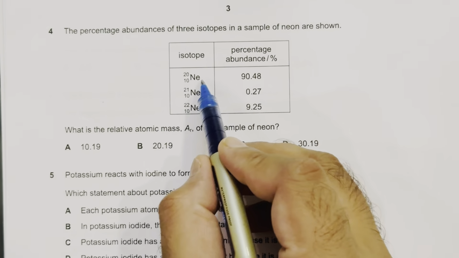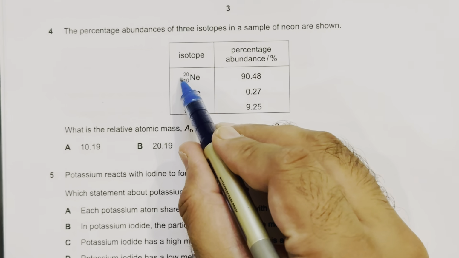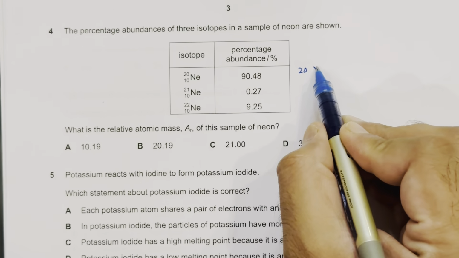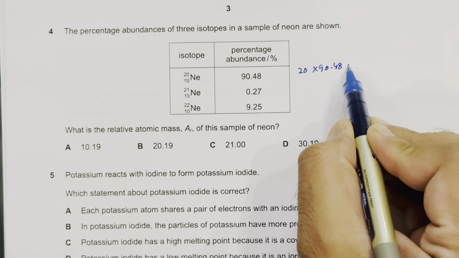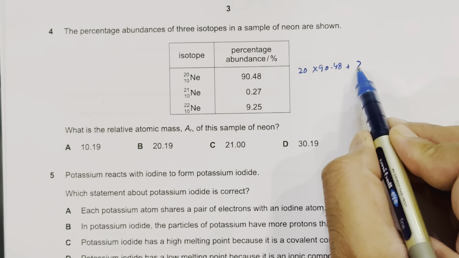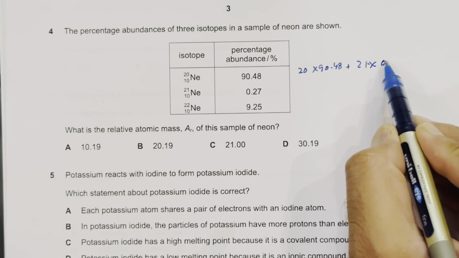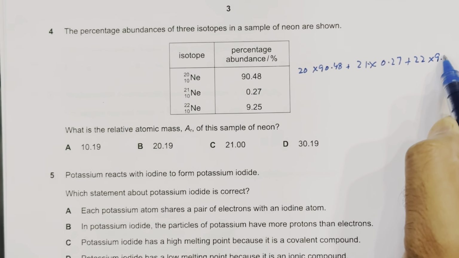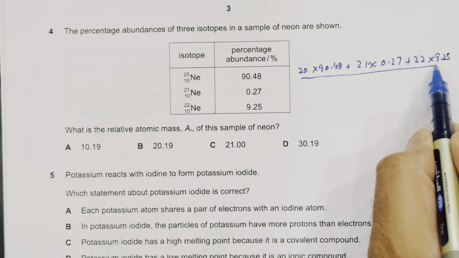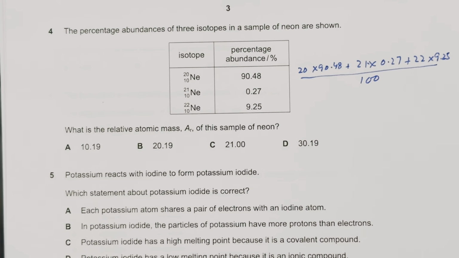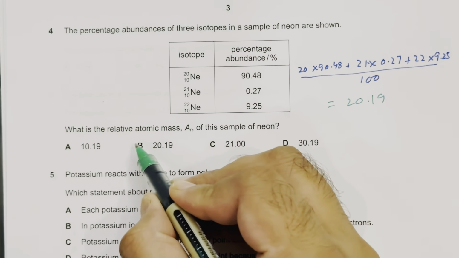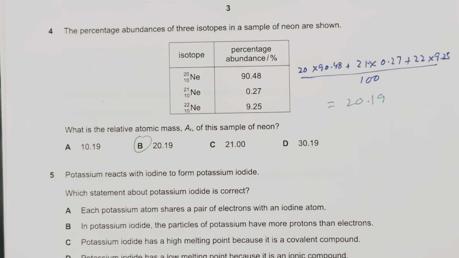We know that this atomic mass is 20. We're going to multiply it by 90.48 as its percentage, then add 21 times its relative abundance 0.27, then 22, and its relative abundance is 9.25. To eliminate the percentage factor, you need to divide it by 100. After dividing by 100, you're going to get the answer 20.19. So option number B is the right option for this MCQ.